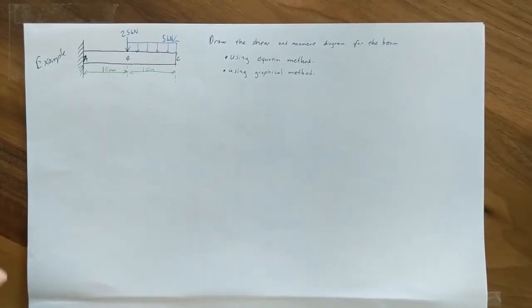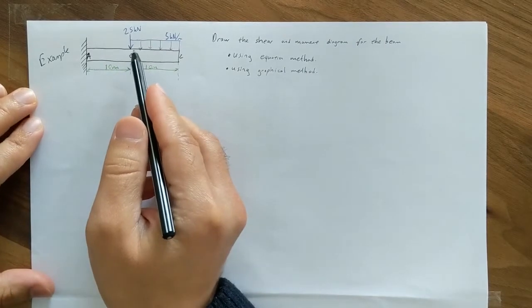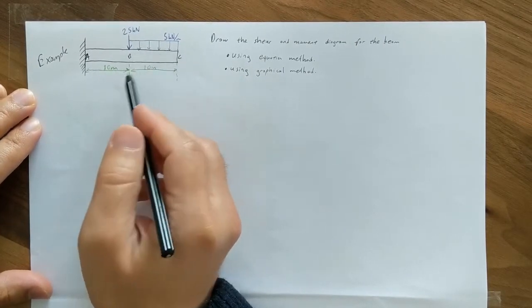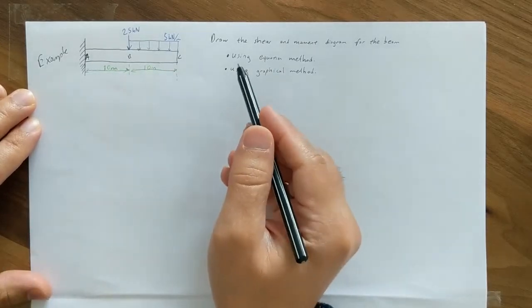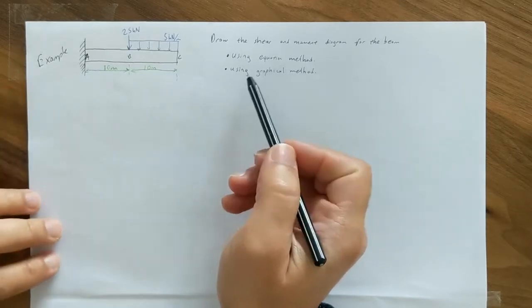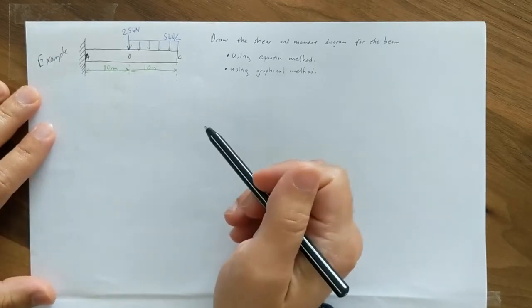Hello everyone. In this video we are going to do an example on shear and moment diagram of a beam. You see a fixed support beam here. There is a point load at the mid and you see a distributed load at the second half of the beam. The question asks us to draw the shear moment diagram using both equation method and graphical method. We will start with equation method.